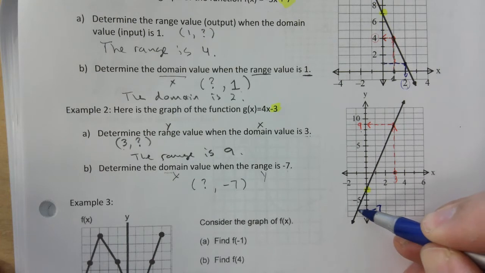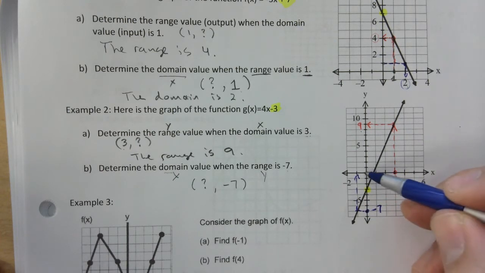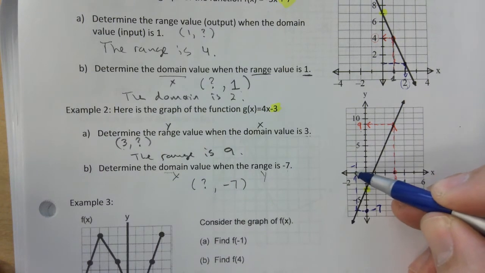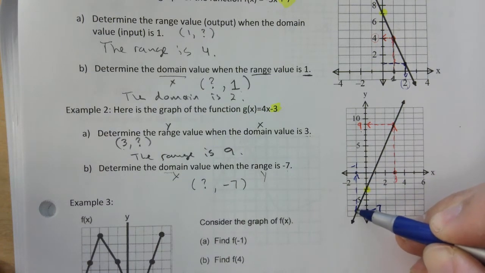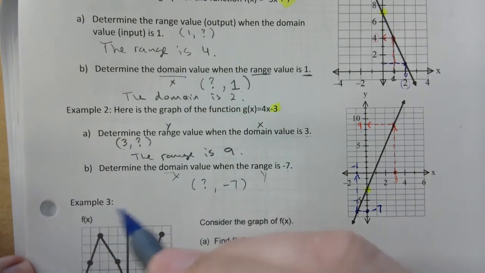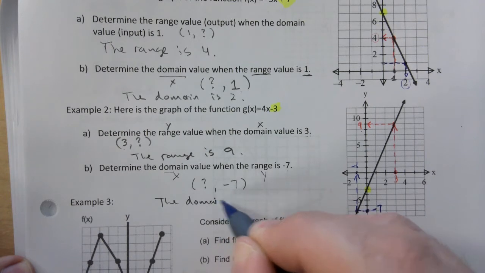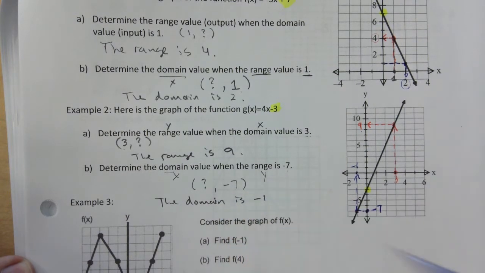And you just move over, and that will lead you to the x value that is associated with this point, which is negative 1.